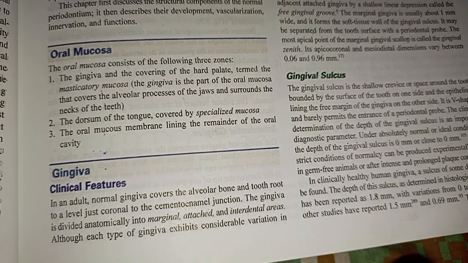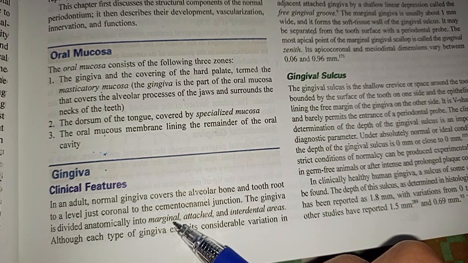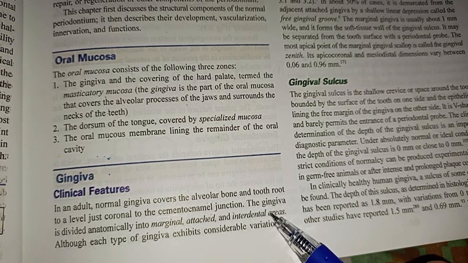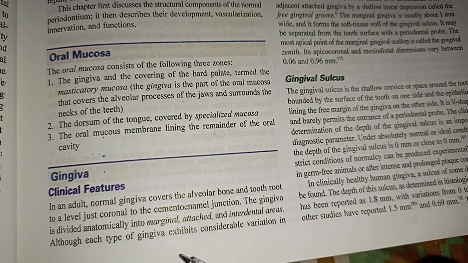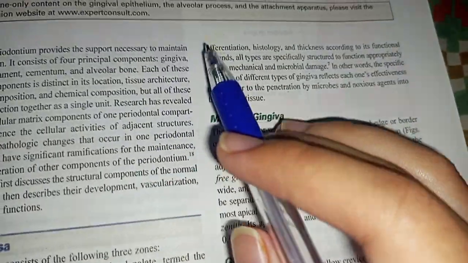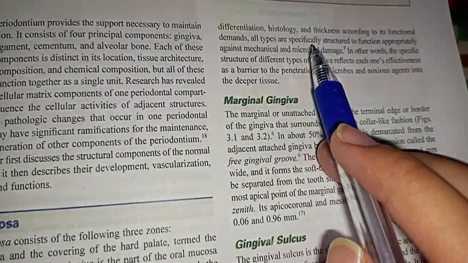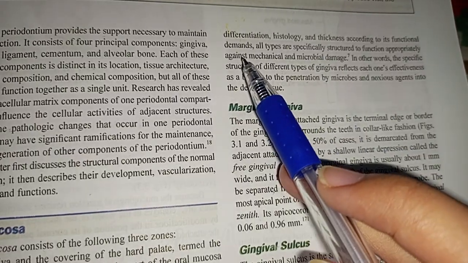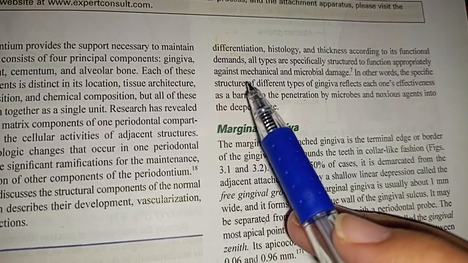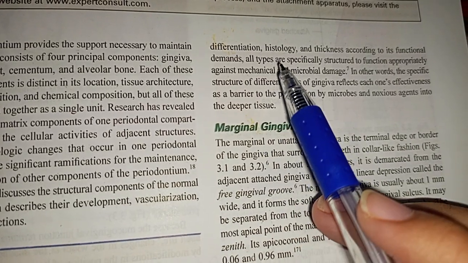Then they have also anatomically divided gingiva into marginal gingiva, attached gingiva, and interdental gingiva. Each type of gingiva shows different variations in differentiation. They are different in their histology and in their thickness, because they have different functional demands.